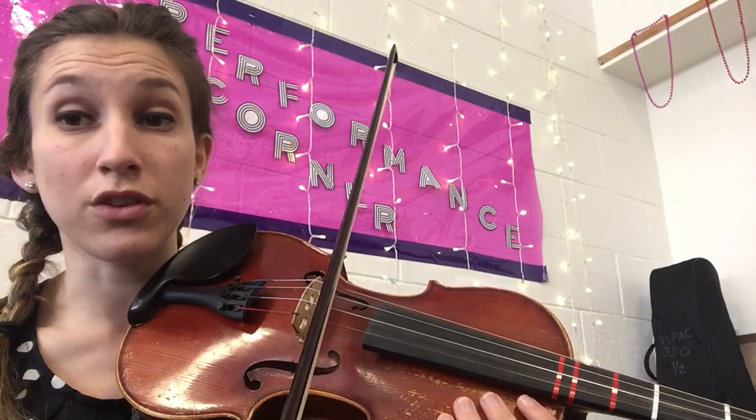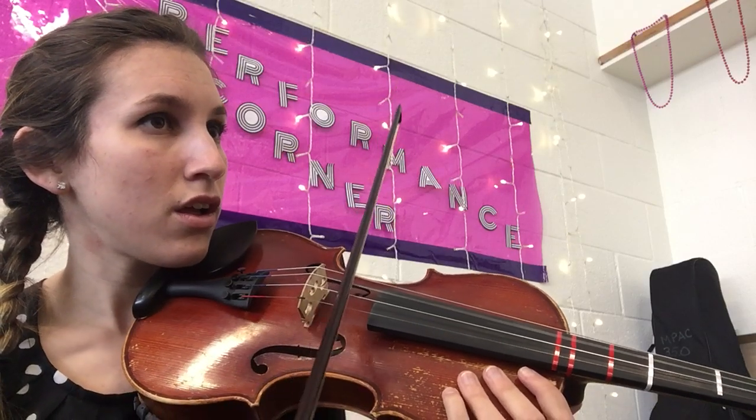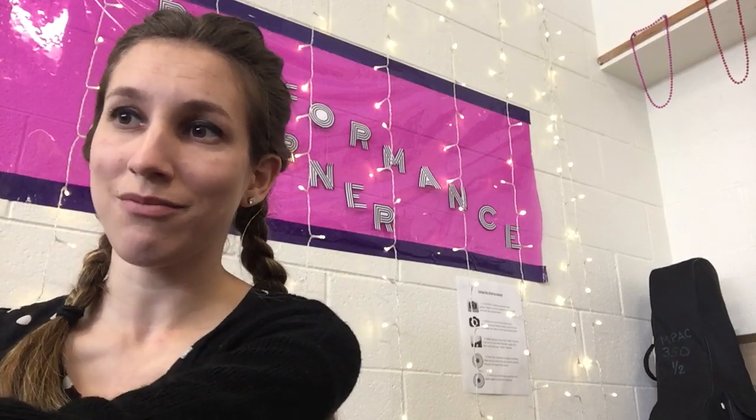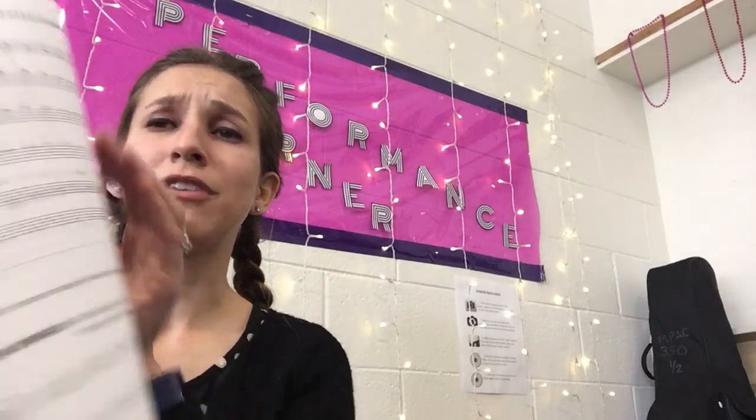I'm going to place it closer to the bridge now, and this is the forte bowing lane. And naturally it's just a little bit louder there. So now that we know how to play piano, now that we know how to play mezzo forte and forte, let's start looking at the C major scale and exercises that follow it.